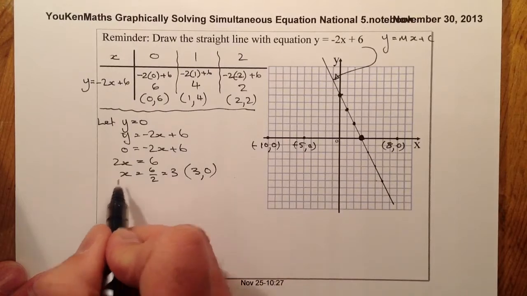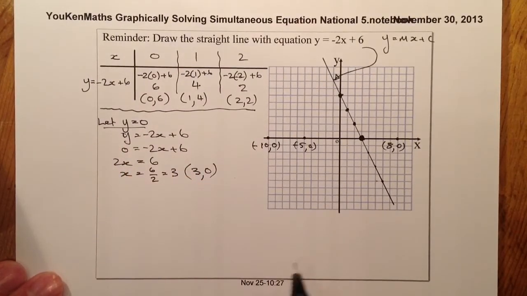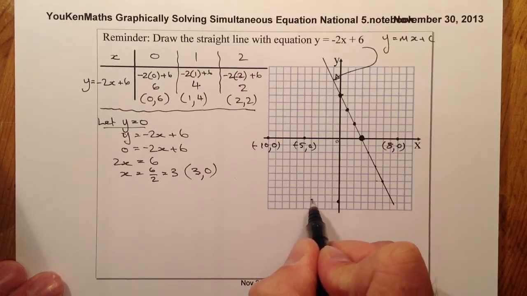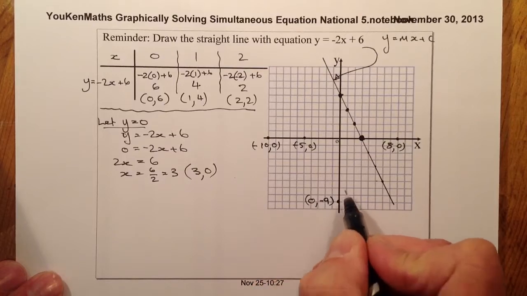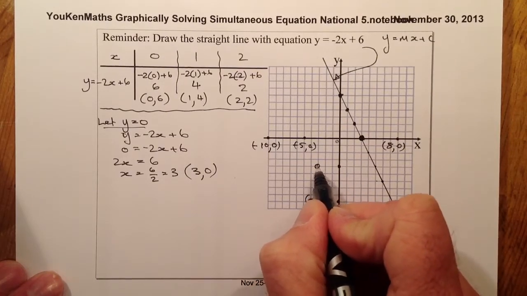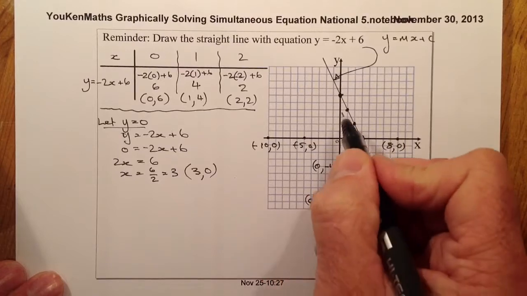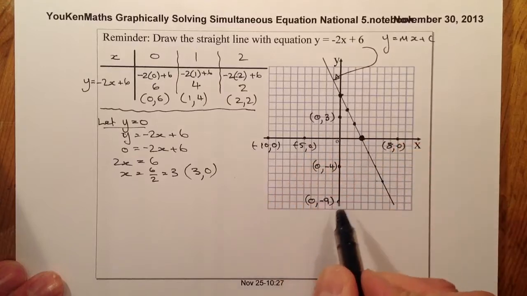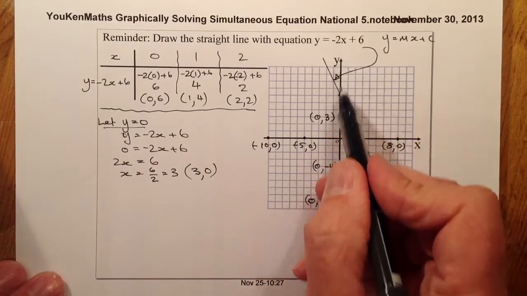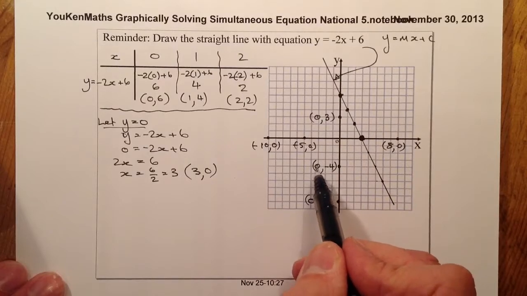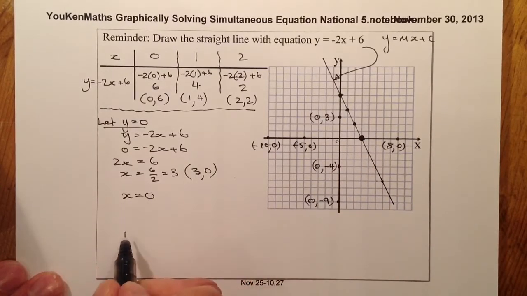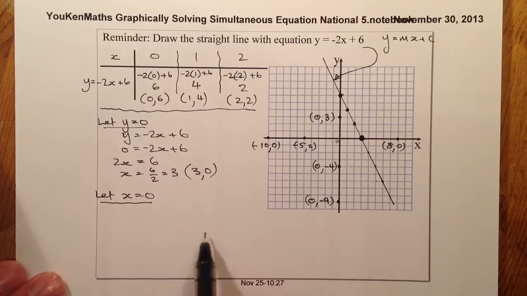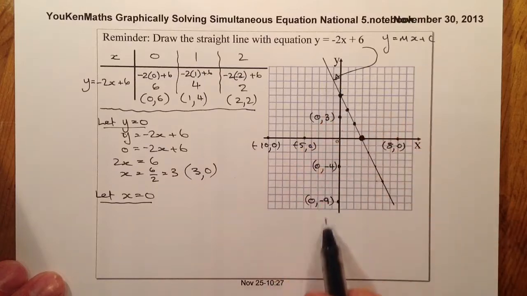Okay? Right then, so if I've done that for the x-axis, what about the y-axis? So this point here will be 0, minus 9. This point here is 0, minus 4. If I look at this point here, 0, 3. Okay, and what all the coordinates on the y-axis have, they have an x value equal to 0. So what I'm going to do is let x equal 0, and I'll find the y coordinate of where the line will cut the y-axis.